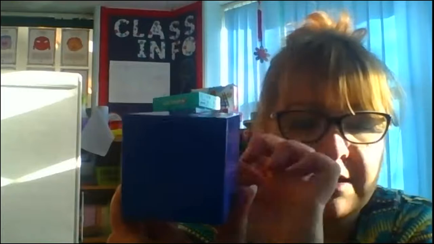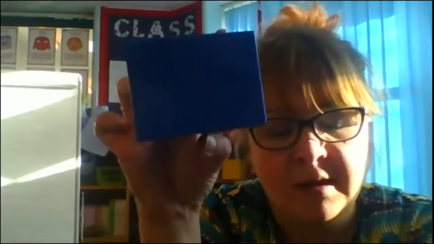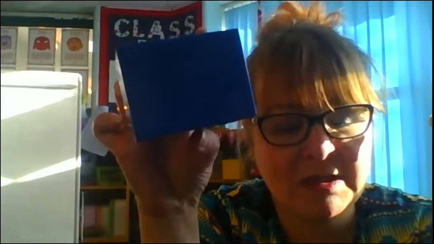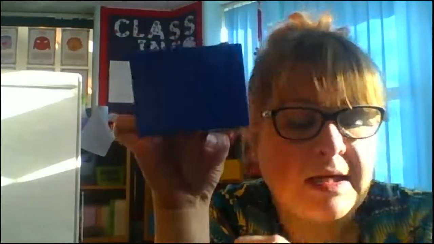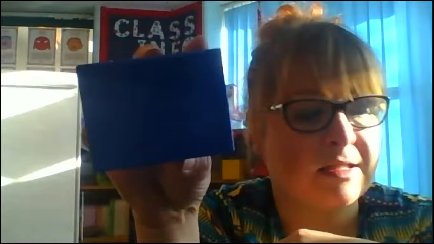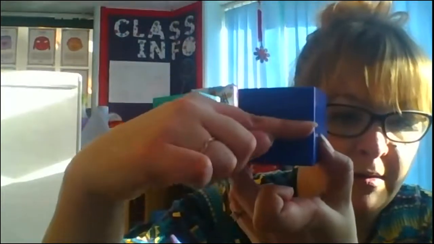Okay, so you can see a cuboid has got 2 square faces and the rest are rectangular. Now that's really important, how it changes the word. We don't say it has got rectangle faces, we say it's got rectangular faces. Sometimes the end ones could be a rectangle as well. So that's a cuboid.